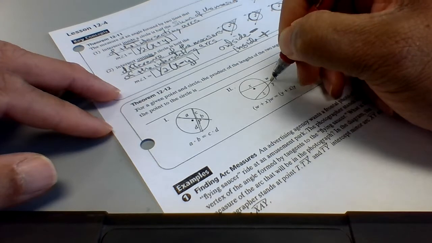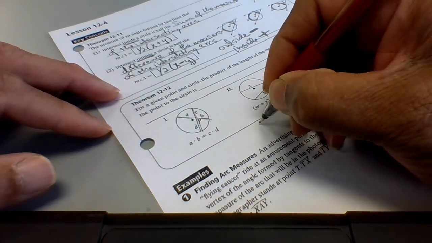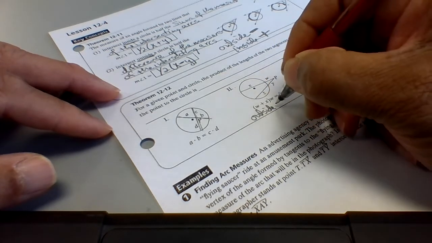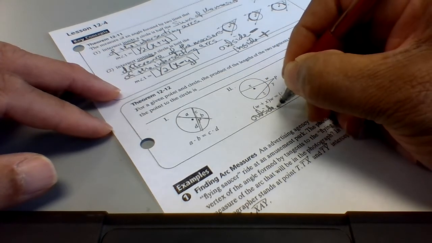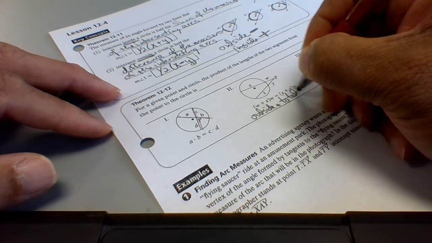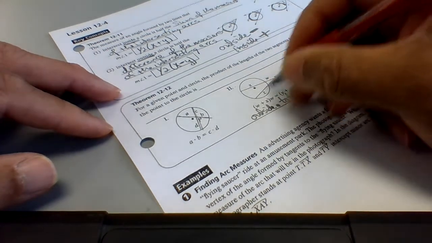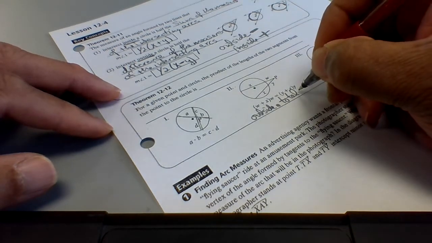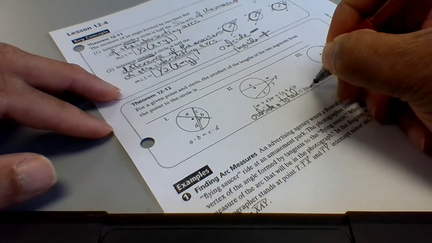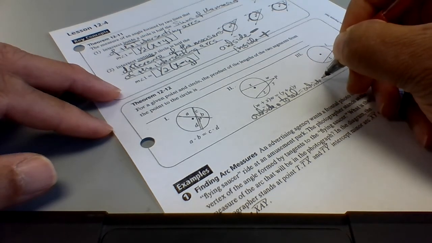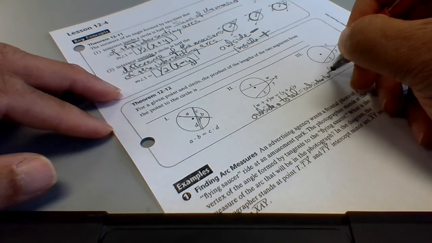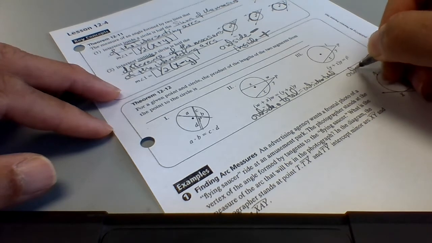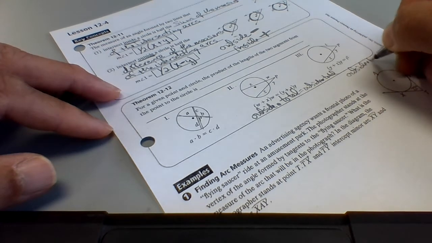If it falls outside, then it's going to be the number outside times the total length of that line segment. Same thing on this one, it's equal to the outside times the total length. Here, same thing, outside times the total.